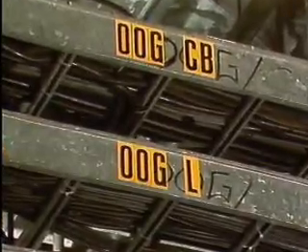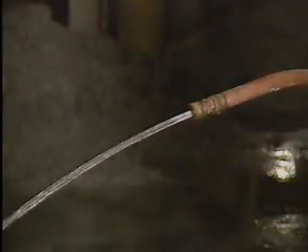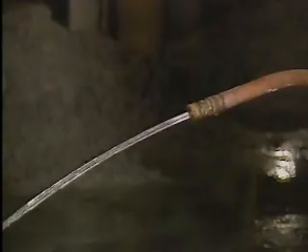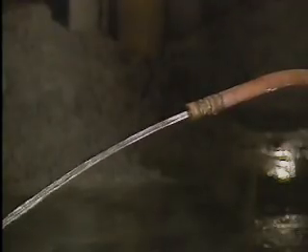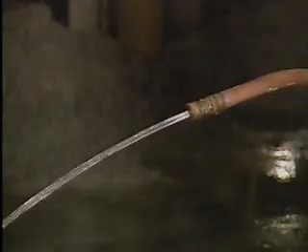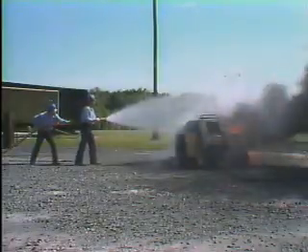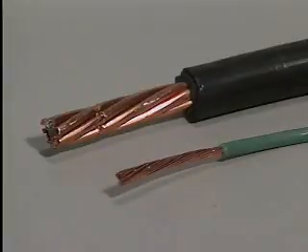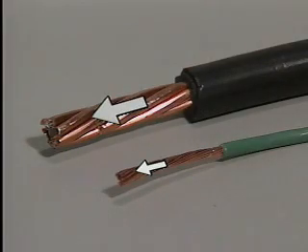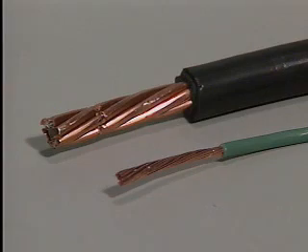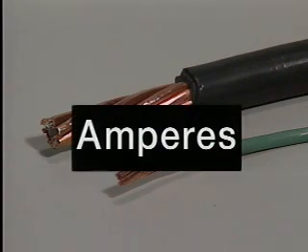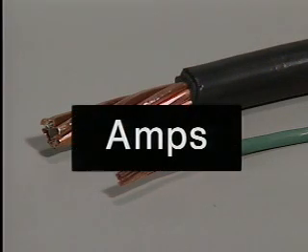The flow of electrical energy is called current. Current flows through a wire similar to the way that water flows through a hose. A small stream of water can flow easily through a small hose, while larger flows require larger hoses. The same is true for electric current. A small amount of current can be carried by a thin wire, but a large amount of current requires a heavier wire. Current is measured in amperes, which are often called amps for short.